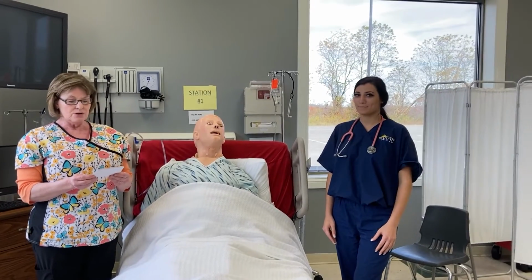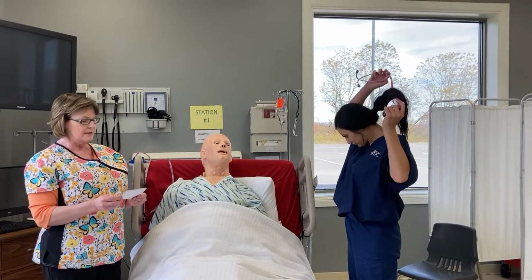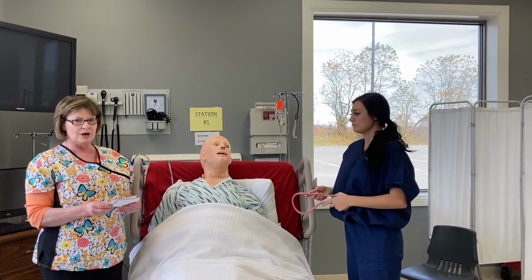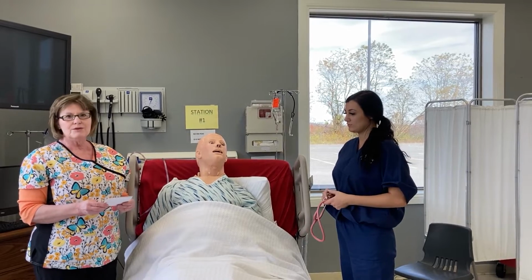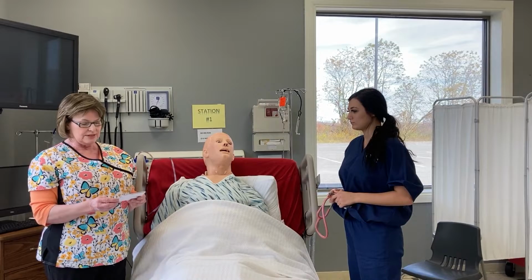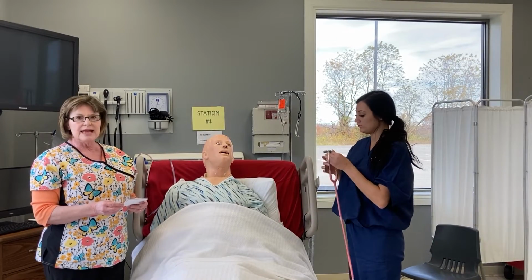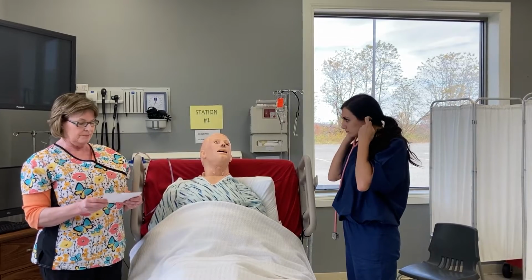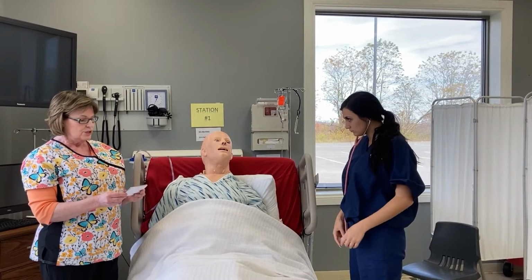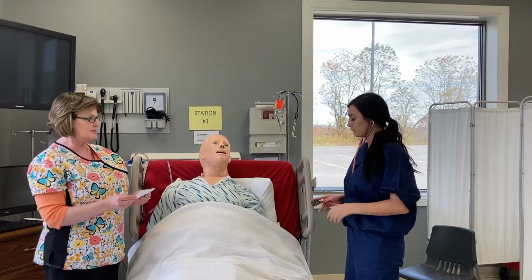Alison has already knocked on the door for permission to enter, washed her hands, and identified the patient using 2 IDs. Relying on her knowledge of anatomy and physiology, Alison will demonstrate the appropriate sequence of auscultating the lungs anteriorly. She will then listen to 1 whole respiratory cycle.